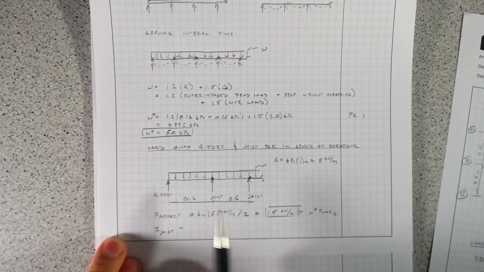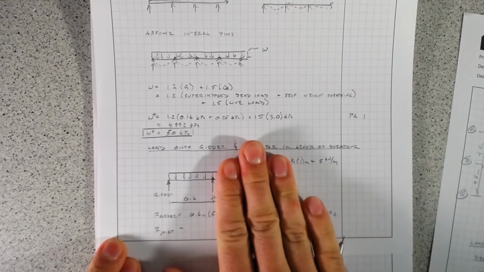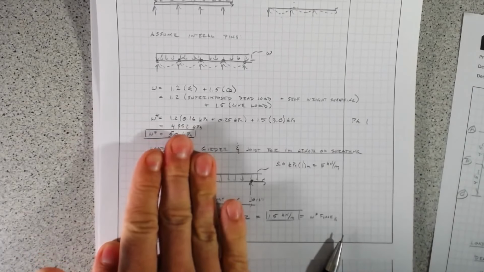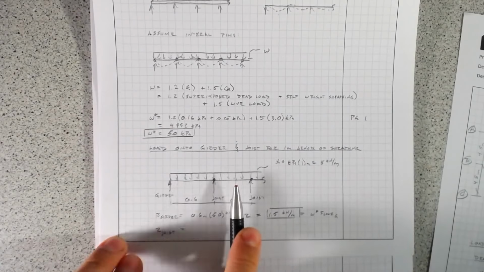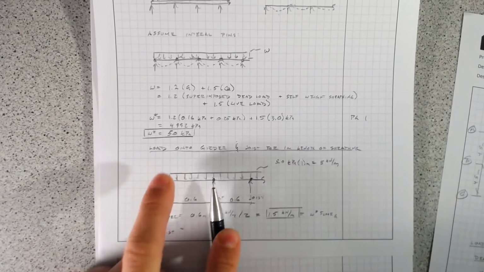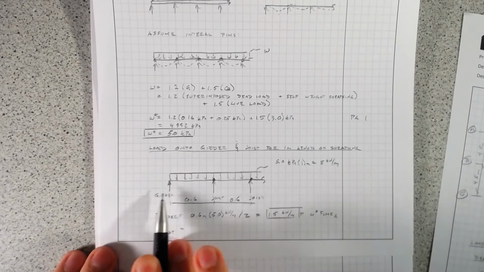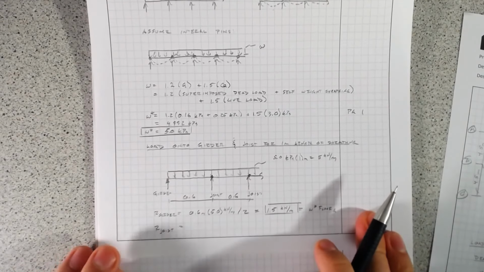Now remember, we've got one free body diagram that looks like this, one free body diagram that looks like this, so that means that we have essentially that much load coming into this joist, because you've got a reaction from this side and a reaction from this side.